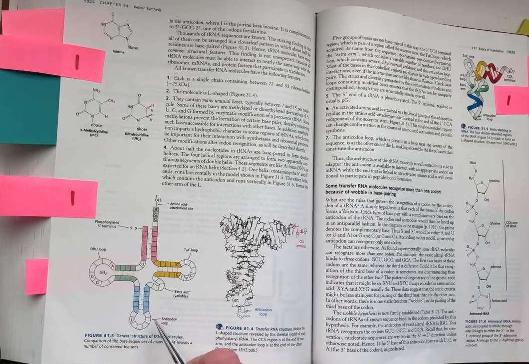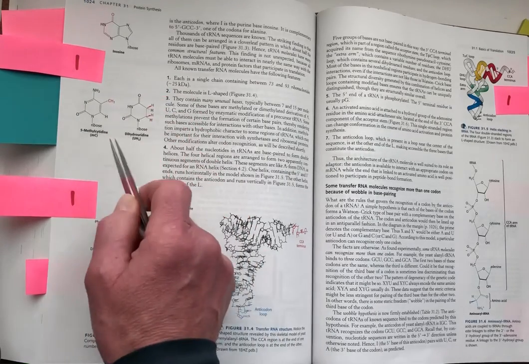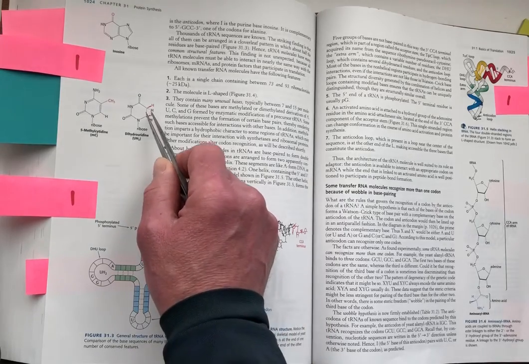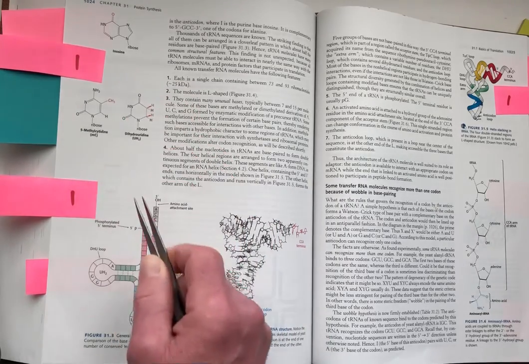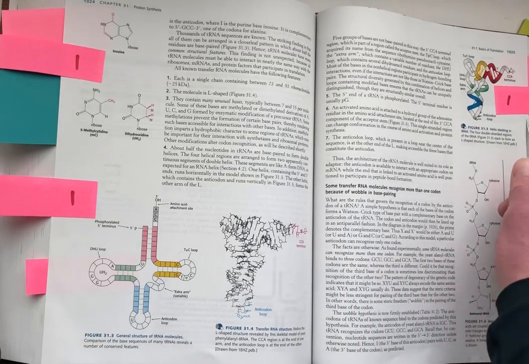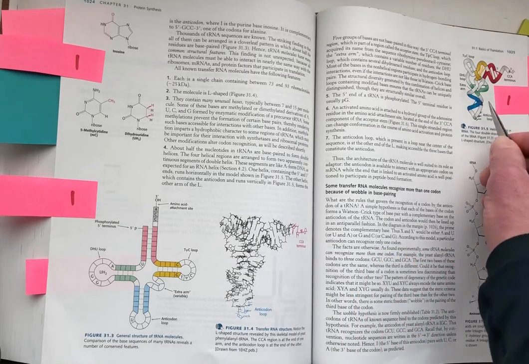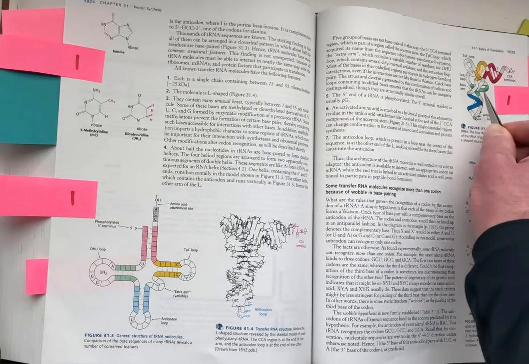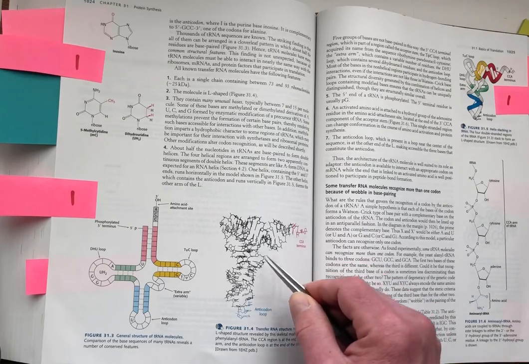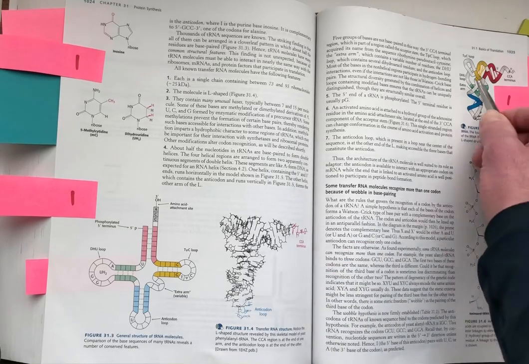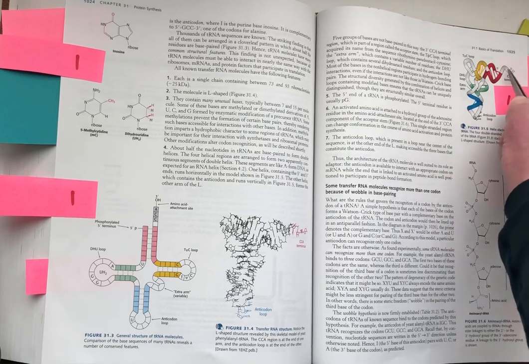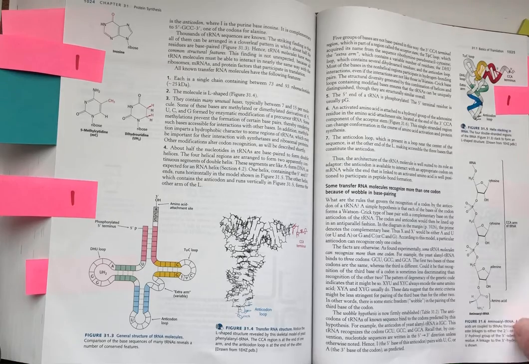Here's the anticodon loop. These side images illustrate how many of these bases, especially in the loops, are modified to be different from the standard Watson-Crick type bases. And over here, figure 31.5 emphasizes the three-dimensional form, and also 31.4 emphasizes how they form these L-shaped molecules. The anticodon loop is quite far away from the place where chemistry is happening.